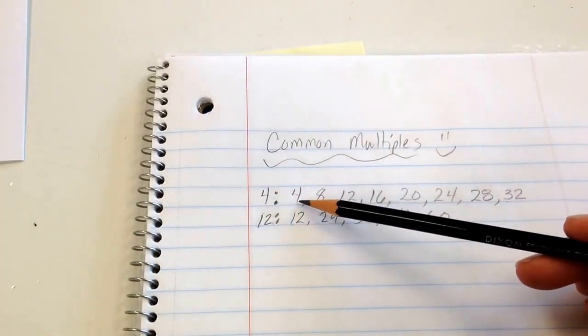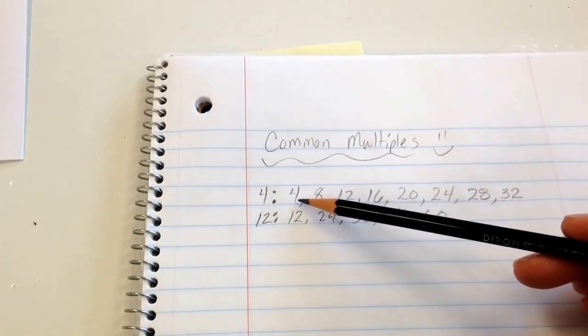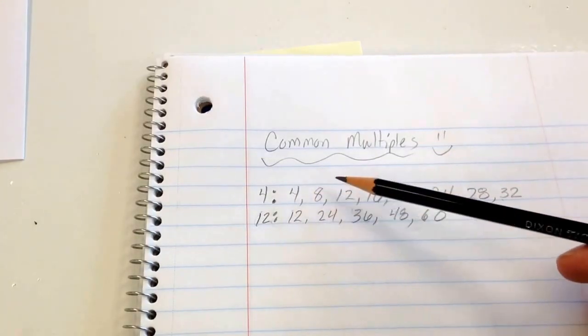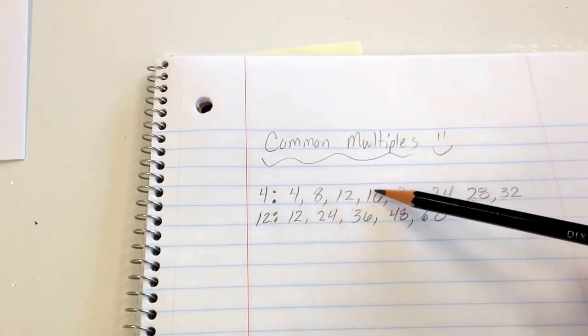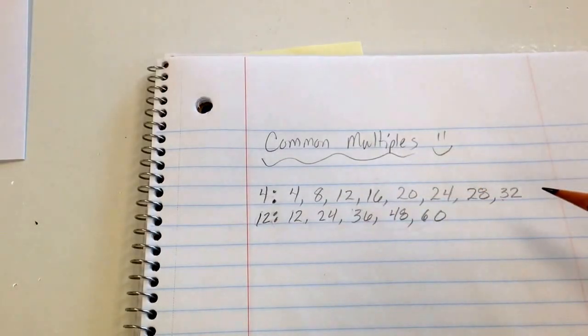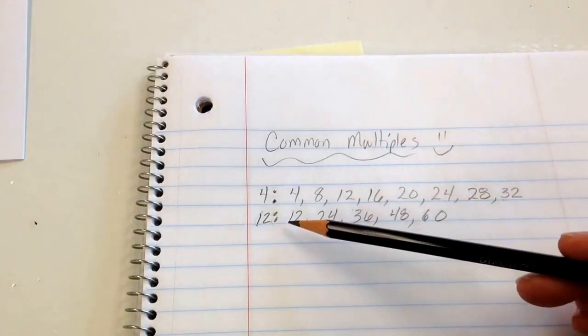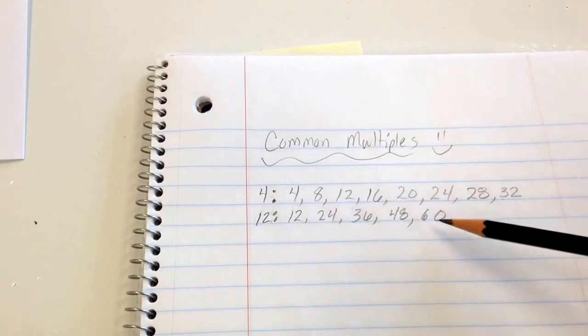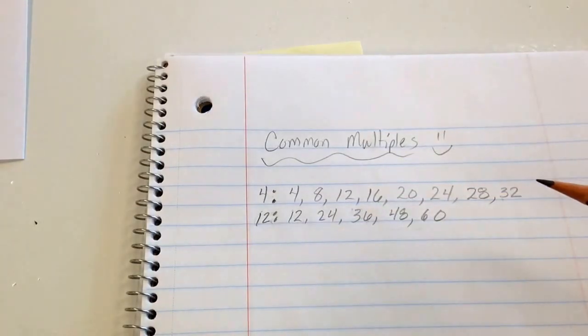Okay, so we've listed the multiples of 4 by skip counting or making a list. 1 times 4 is 4, 2 times 4 is 8, 3 times 4 is 12, 4 times 4 is 16, 20, 24, 28, 32. And I'm going to stop there because I think that's a pretty nice lengthy list. And I do the same thing for 12. 12, 24, 36, 48, 60. And I'm going to stop there.